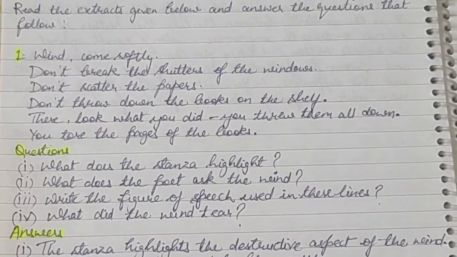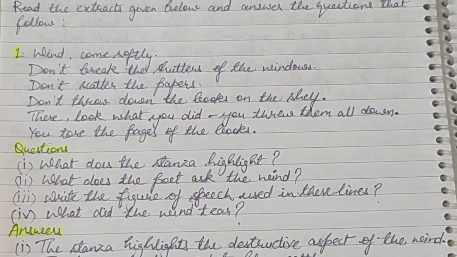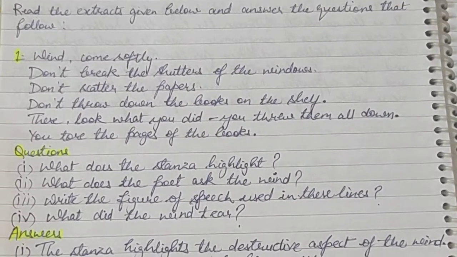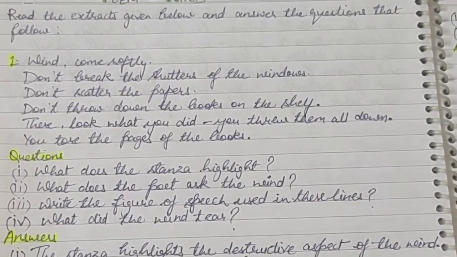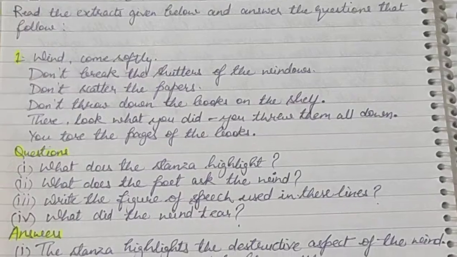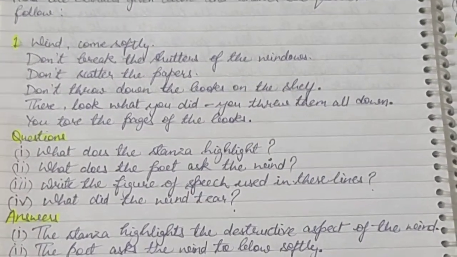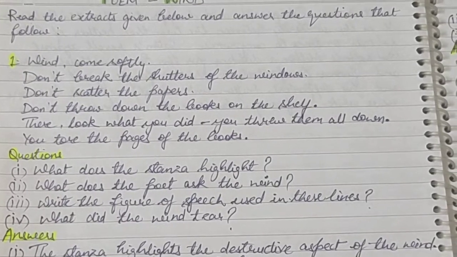The first question: what does the stanza highlight? Now, what does the poet want to say through this stanza? It is being asked here. So, what is highlighted here? That the stanza highlights the destructive aspect of the wind. Now, move on to our next question.